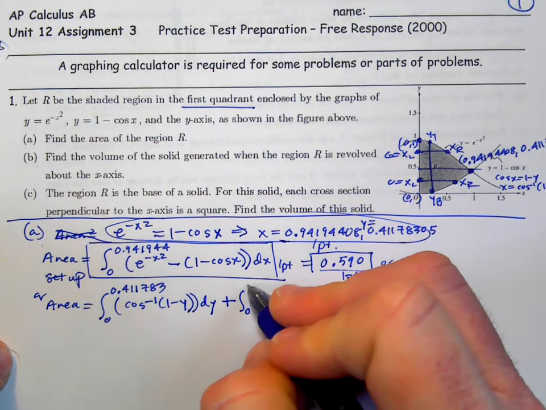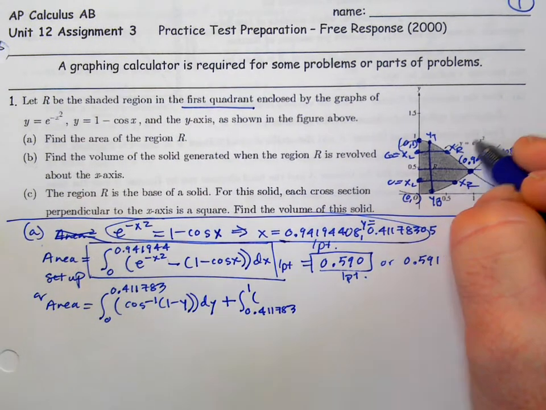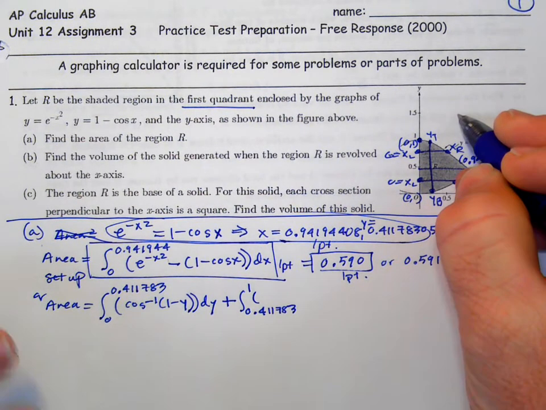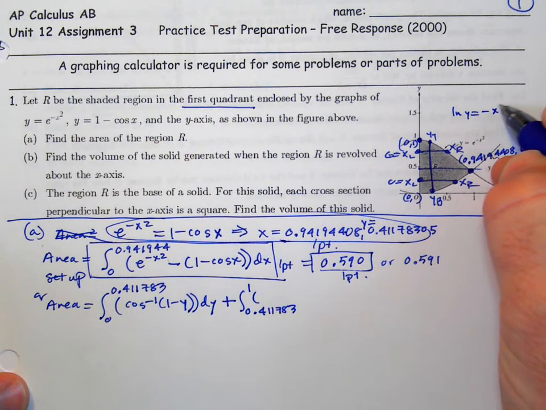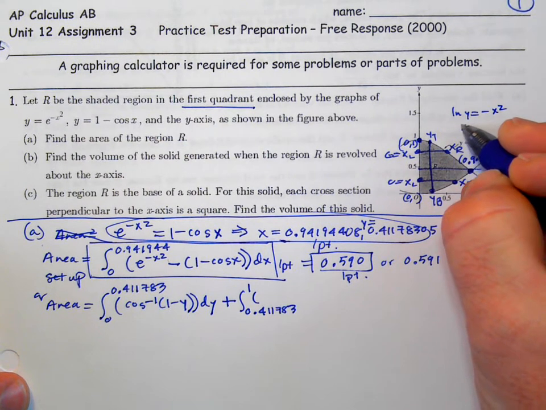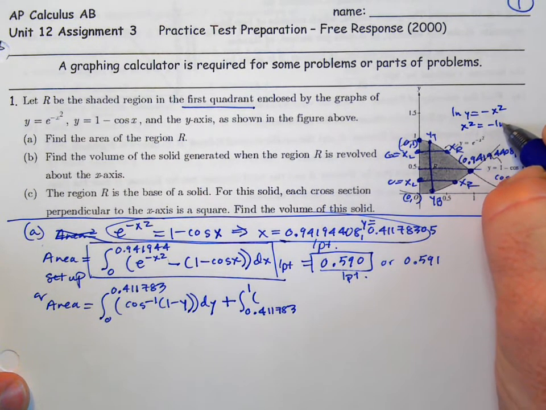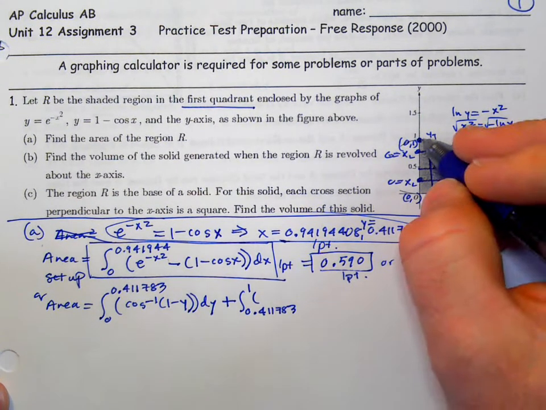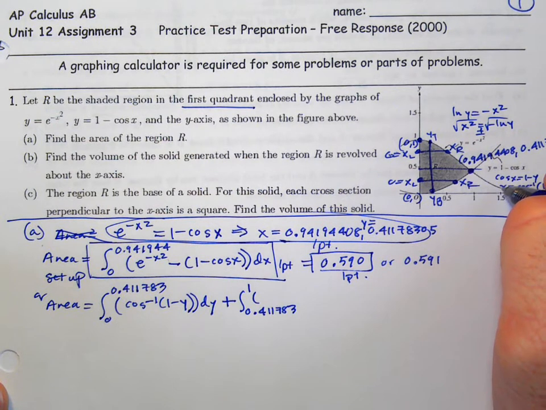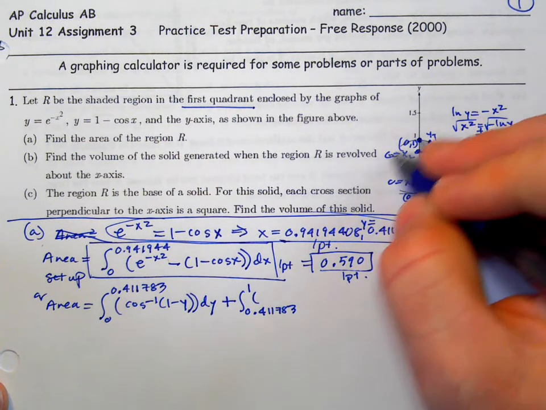And the right curve, you'd have to solve for x. So you'd have to take the natural log of both sides, and then you would take the negative, and then you would take the square root of both sides, plus or minus, and it's going to be the positive because these are positive x's. And this graph has a symmetric look to it.